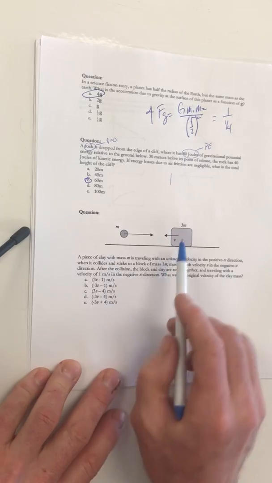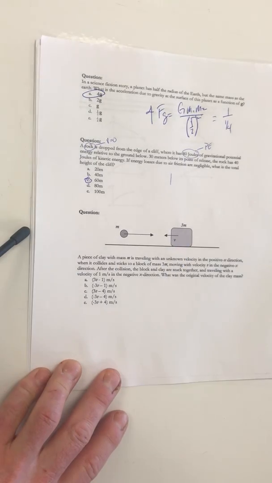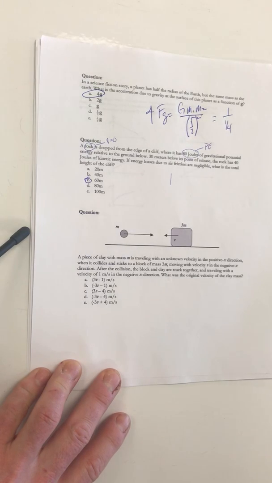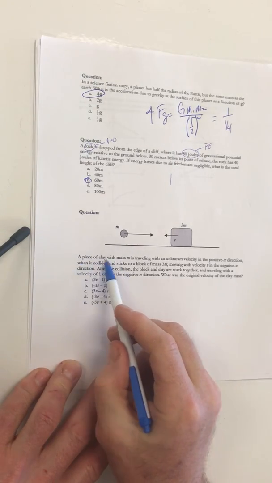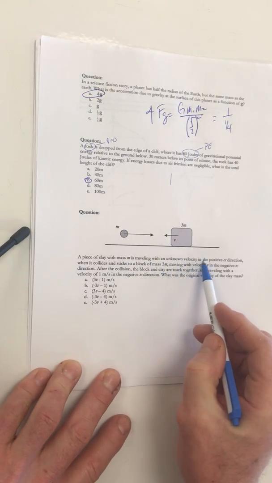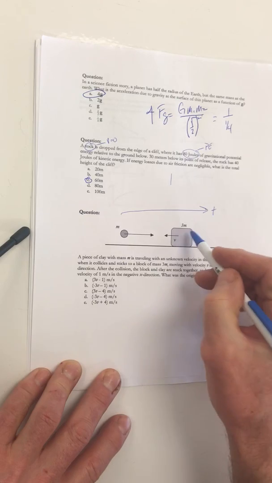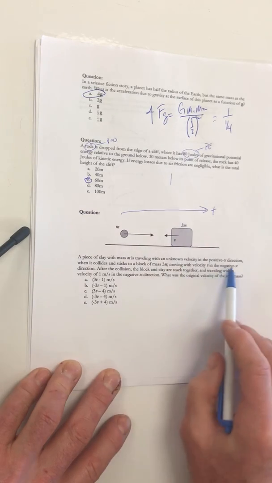Thing to watch out for in this is left and right going on. It's a momentum problem. I see something sticking together or colliding together, so I've got to worry about my sign, positive and negative. Piece of clay with a mass m is traveling with an unknown velocity in the positive x. So they're telling me that's got to be positive. That's negative momentum for this big guy.